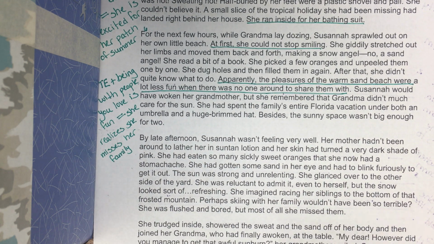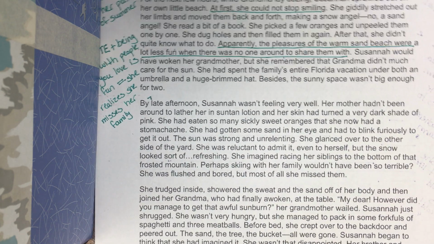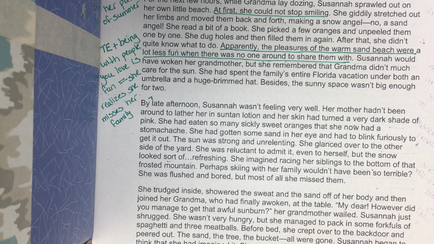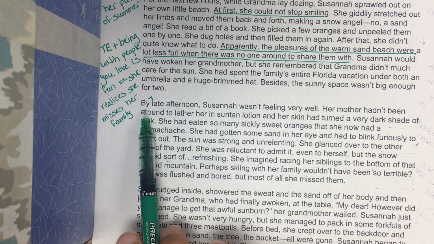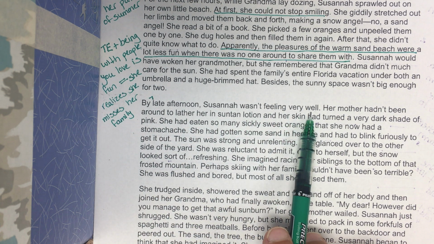And now I'm going to start reading again at paragraph 7. At this point, I would love if you were reading along with me. You know I'm not there to check, but I also know that you're going to show integrity and do the right thing. By late afternoon, Susanna wasn't feeling very well.